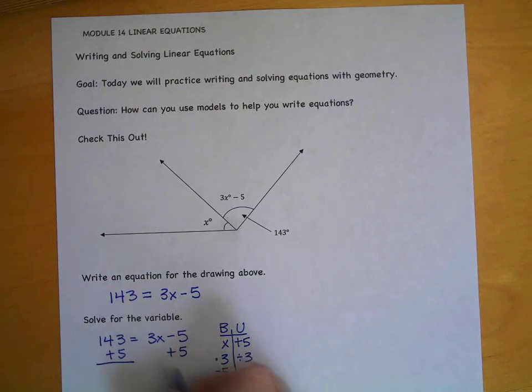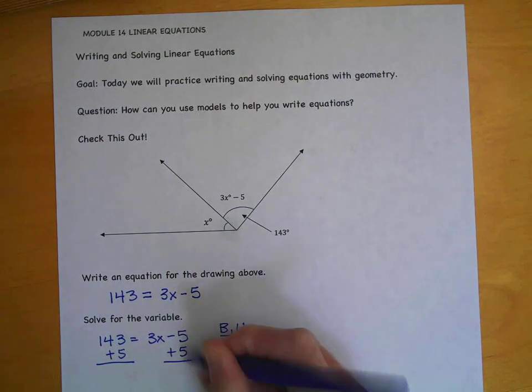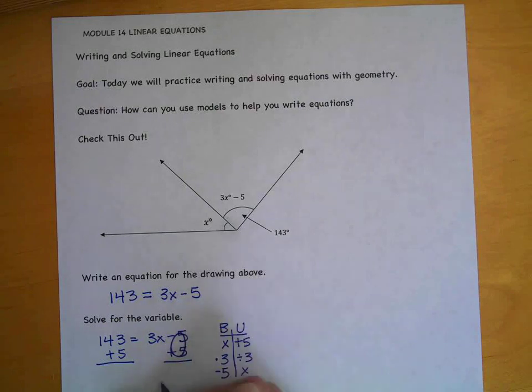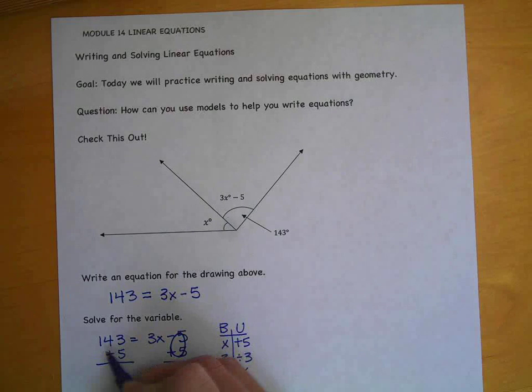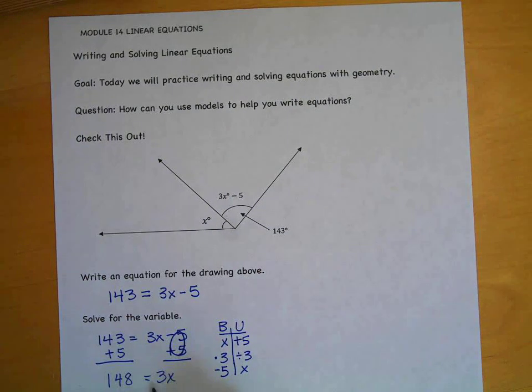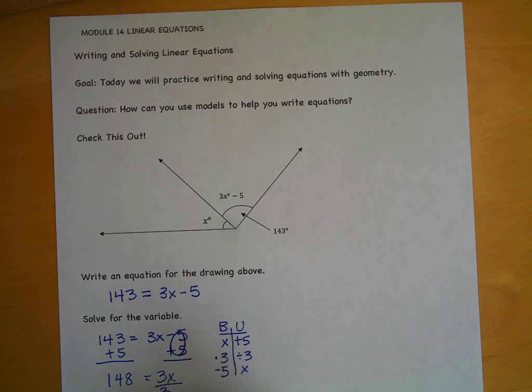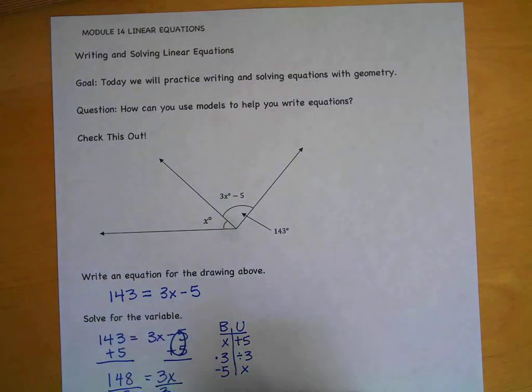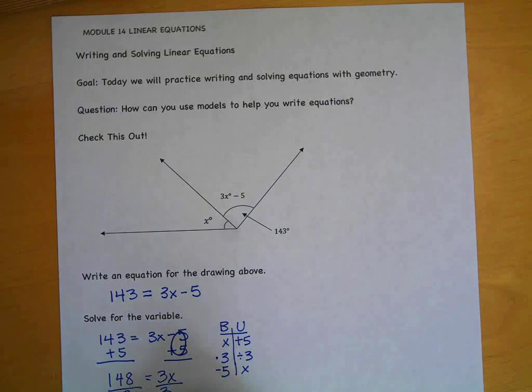So I'm going to go ahead and take care of that. When I have negative 5 plus 5, that gives me a 0 pair. So I'm left with 3x on the right-hand side of the equation, and 143 plus 5 is actually 148. So now I know that 148 equals 3 times a number. Now I have to divide by 3. What you do to one side, you have to do to the other. 3 divided by 3 is 1, and 1 times x equals x.